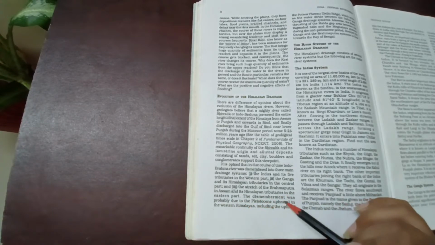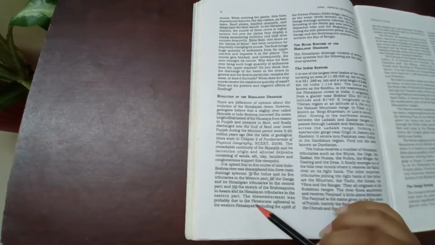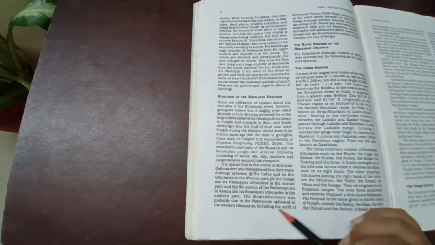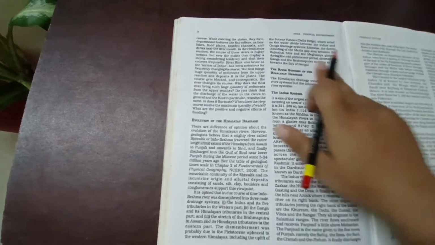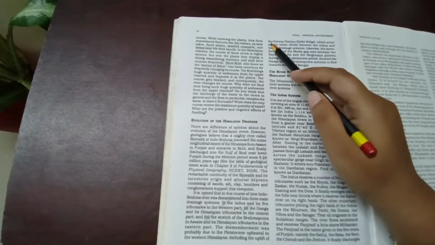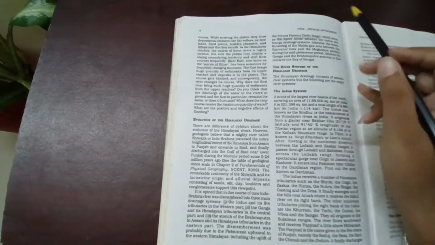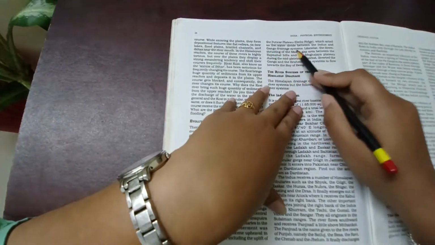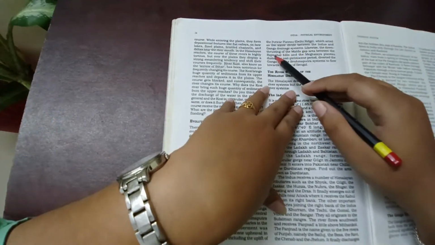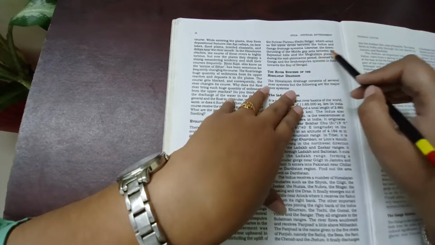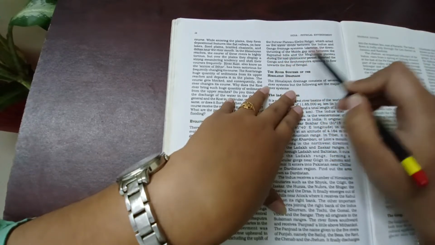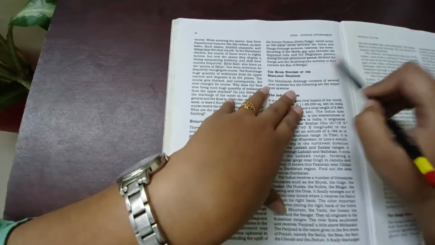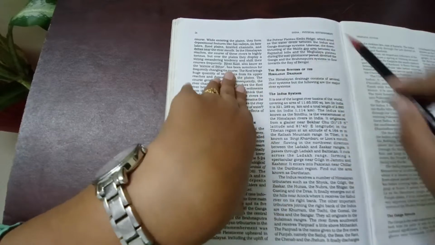The dismemberment was probably due to the Pleistocene upheaval in the western Himalayas, including the uplift of the Potwar Plateau or Delhi Ridge, which acted as a water divide between the Indus and the Ganga drainage systems. Likewise, the downthrusting of the Malda Gap area between the Rajmahal Hills and the Meghalaya Plateau during the mid-Pleistocene period diverted the Ganga and the Brahmaputra system to flow towards the Bay of Bengal.